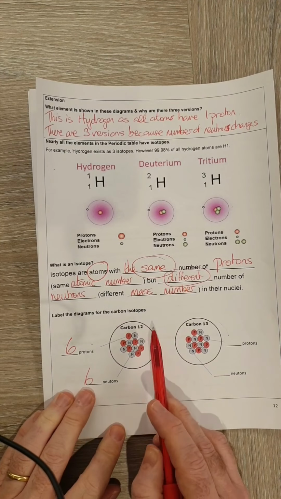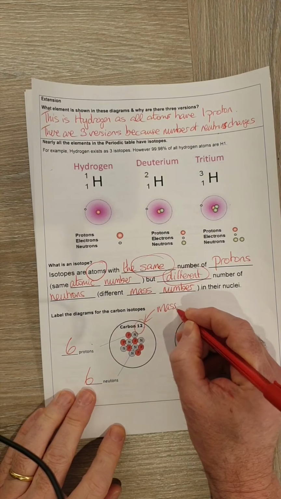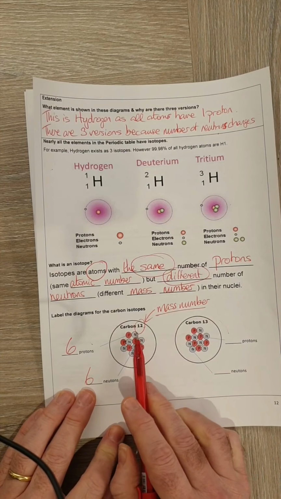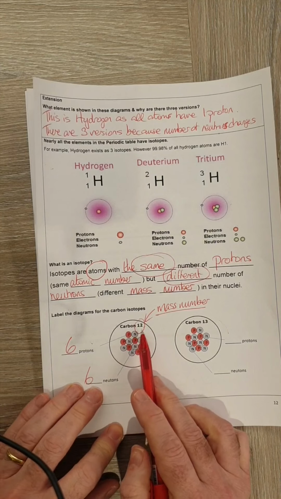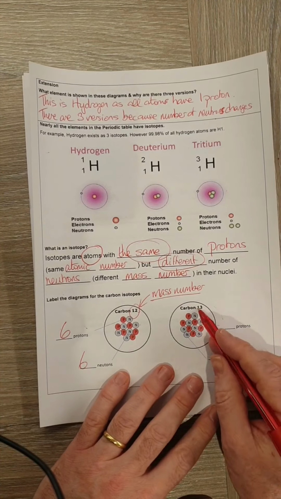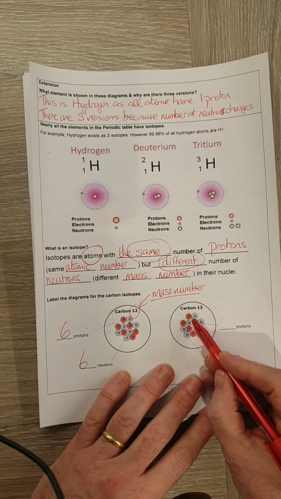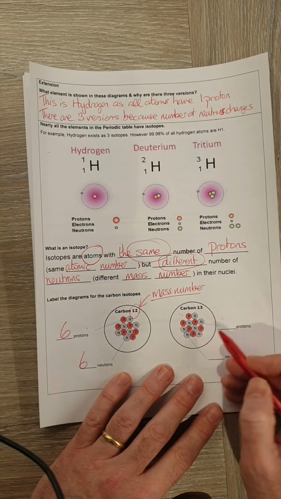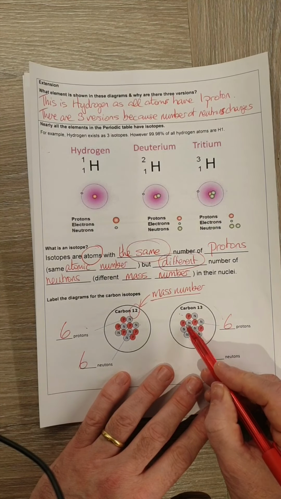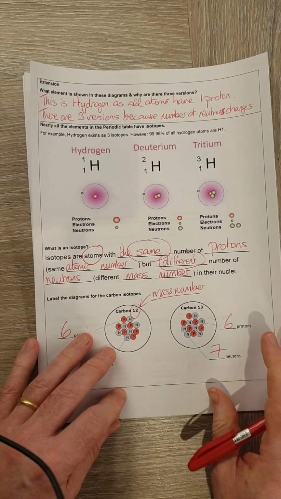So this is the mass number, and this is how we describe isotopes. Carbon-12. It's an isotope of carbon that has a mass number of 12, 6 protons and 6 neutrons. Here in carbon-13, the mass number is now 13. We see we've still got 1, 2, 3, 4, 5, 6 protons because it's the same element, carbon, but now we've got 1, 2, 3, 4, 5, 6, 7 neutrons to give us a mass number of 13.